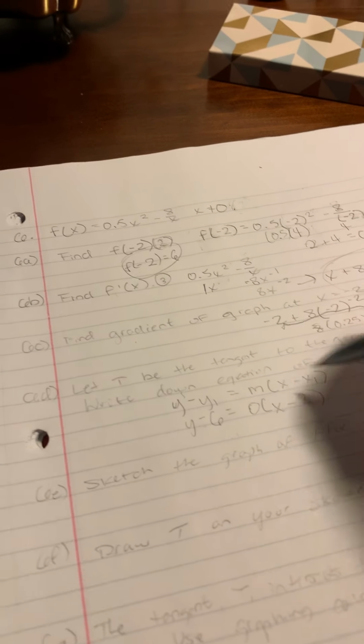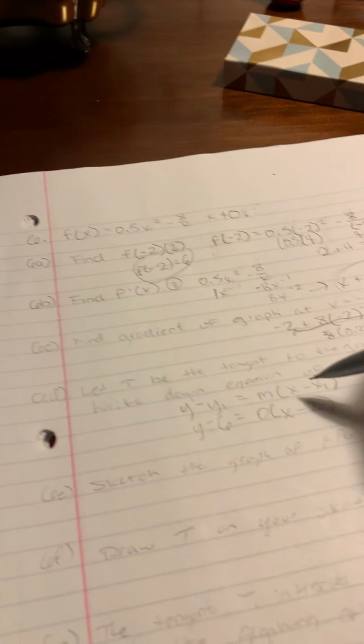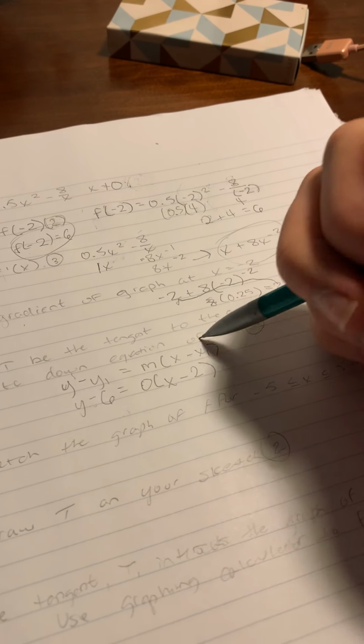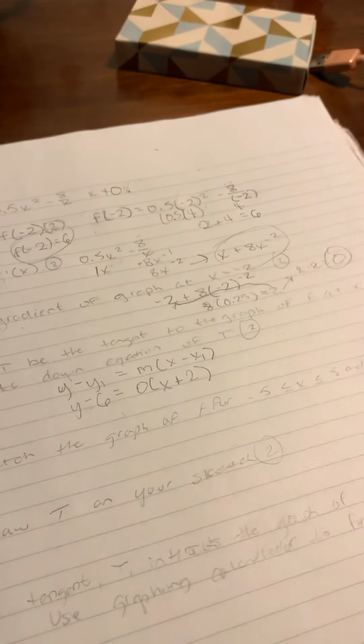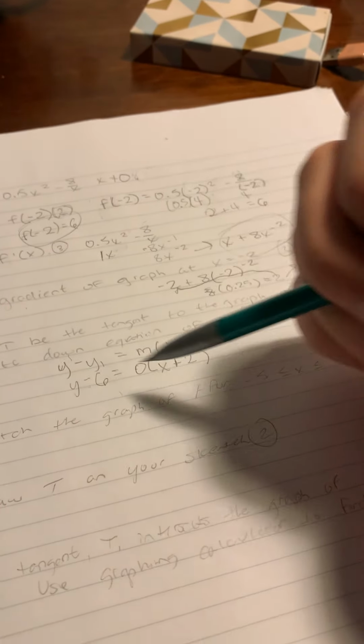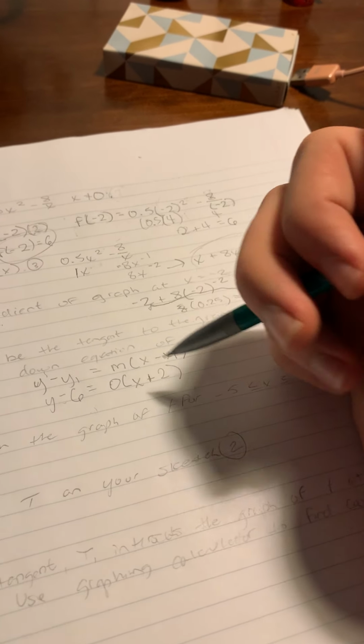Oh, and since technically it is -2 since that is the point I'm using, but since the formula is that, it's going to become a +2. So that is my formula right there: y minus 6 equals 0 parentheses x plus 2.